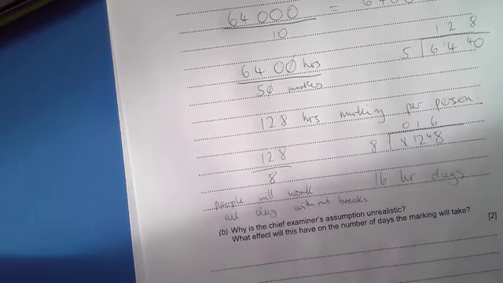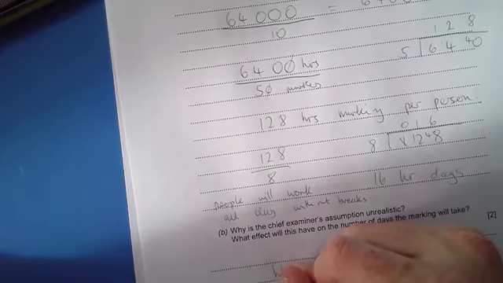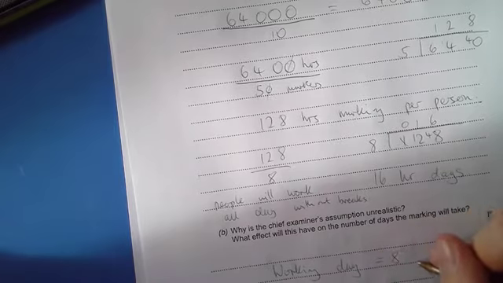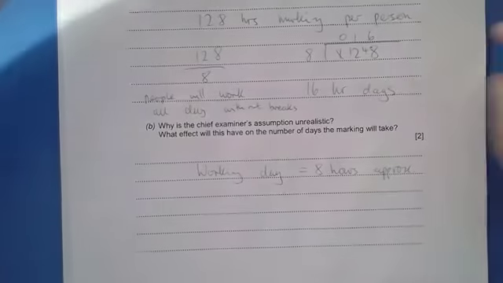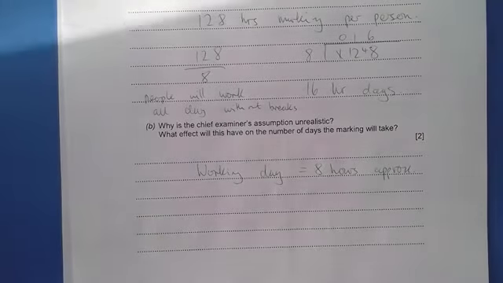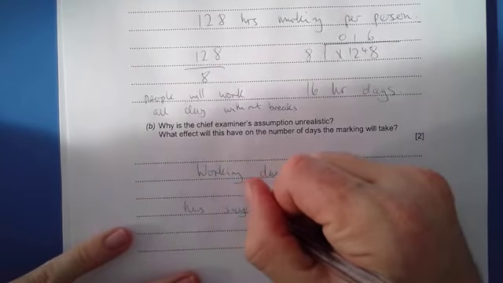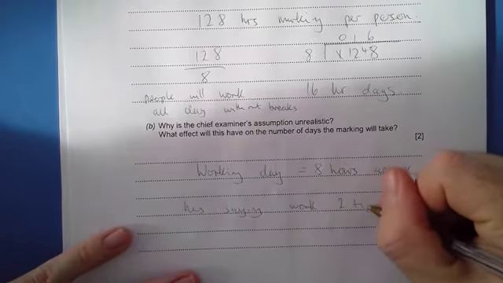Why is the chief examiner's assumption unrealistic? What effect might this have on the number of days? Well, it's unrealistic because you need to have a break. Working day is roughly around about 8 hours. Working day equals 8 hours approx. It depends what you do. You know, some people do go and work really, really stupid hours. Be a teacher, trust me, we do way more than that. In terms of that, it is unrealistic. So he's saying it's twice as much. He's saying work twice as much, 2 times as much.